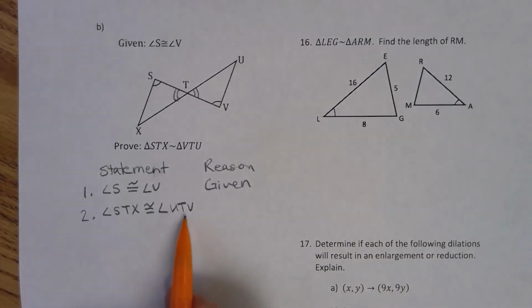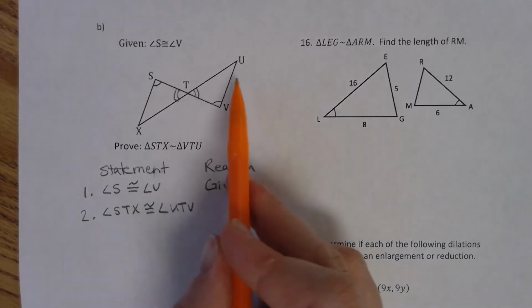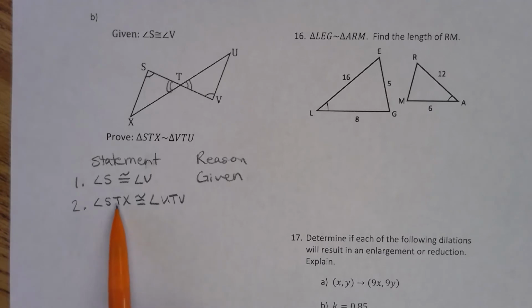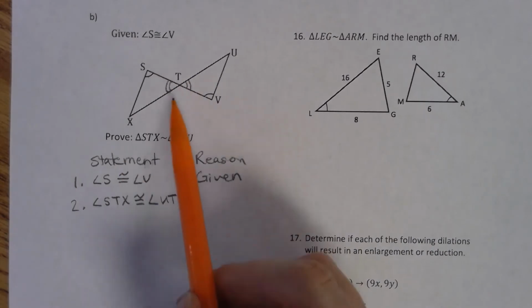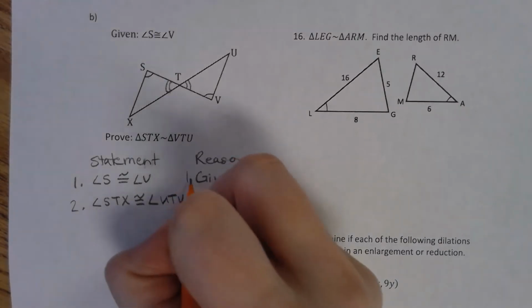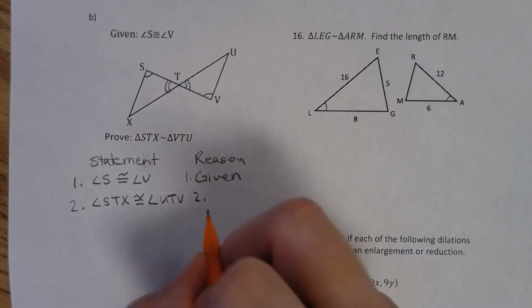Now I know UTV does not exactly line up with STX as far as naming the triangles, but when you're talking about the angles, we're just saying T is congruent to T, and we do have to use the 3-letter naming because there's actually 4 angle T, so we need to specifically tell which angles we're referring to. That is true because of vertical angles again.